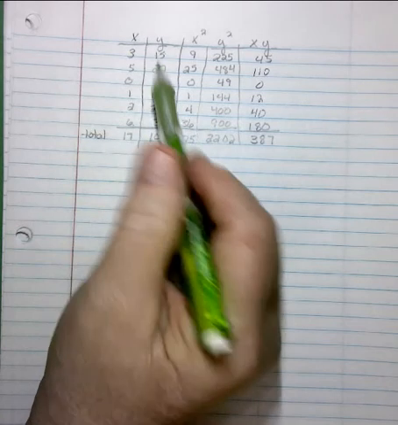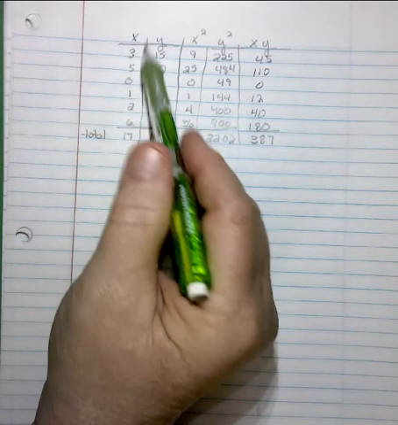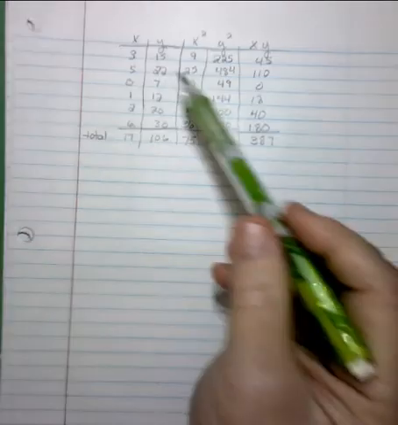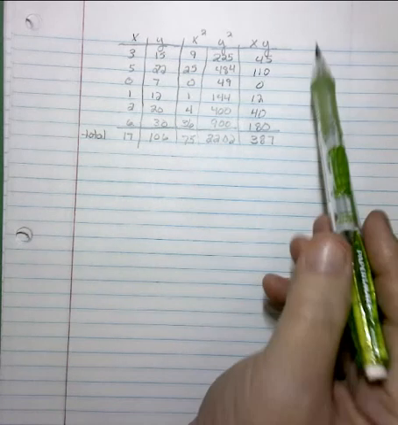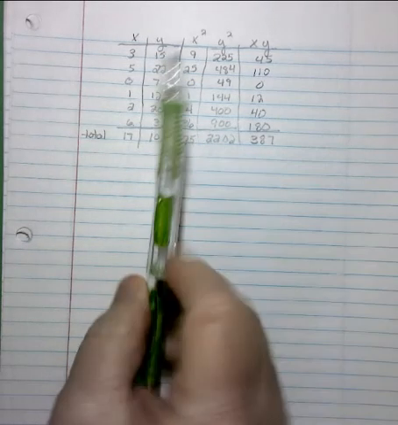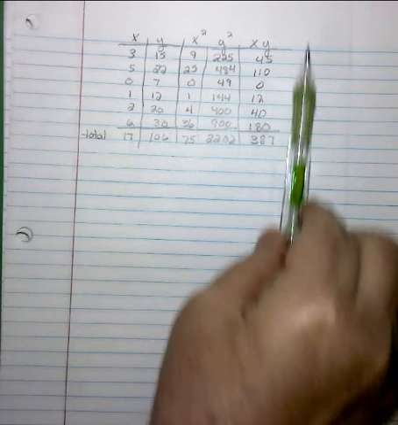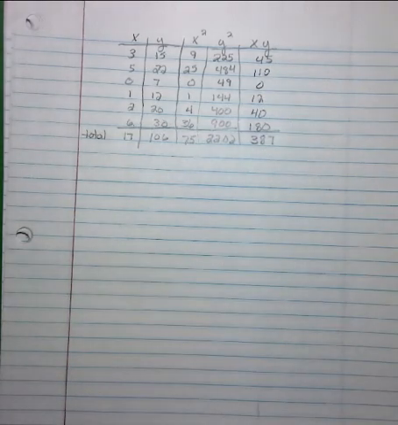So this little chart, we start with the data. This would be data from our scatter plot, or just data given to us, and then we would take that data and create this little chart and this information. And then we're going to use this information in our formulas to come up with our regression line.